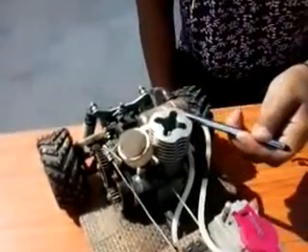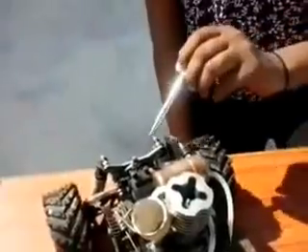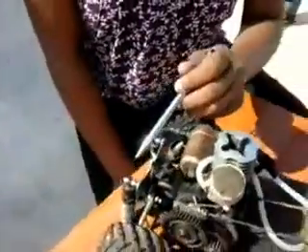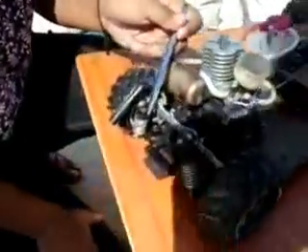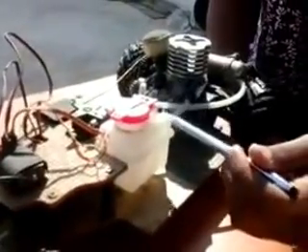This is the silencer of our engine, and this is the exhauster. Here we have rear wheel suspensions, as you have already seen in the front. The capacity of the fuel tank is 100 ml.